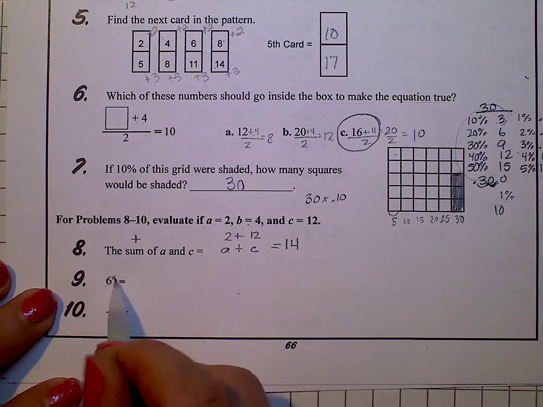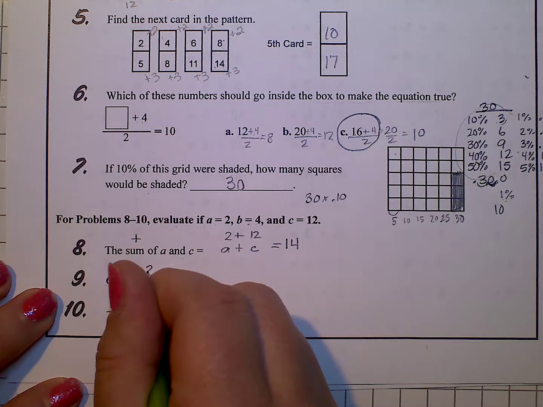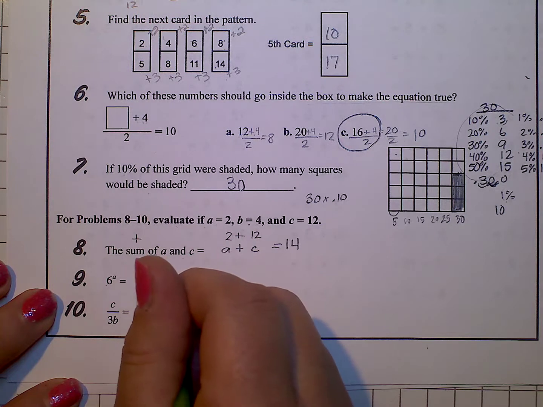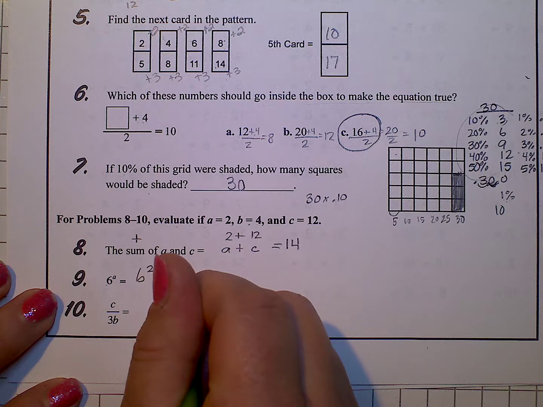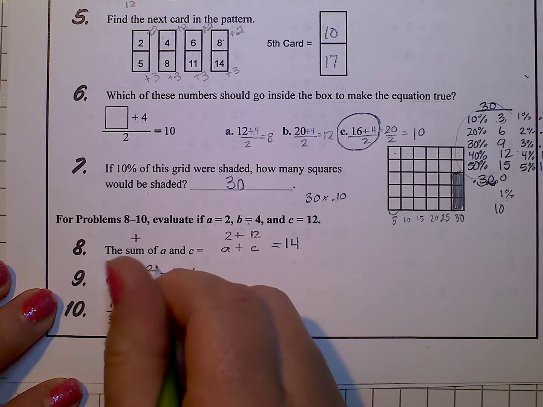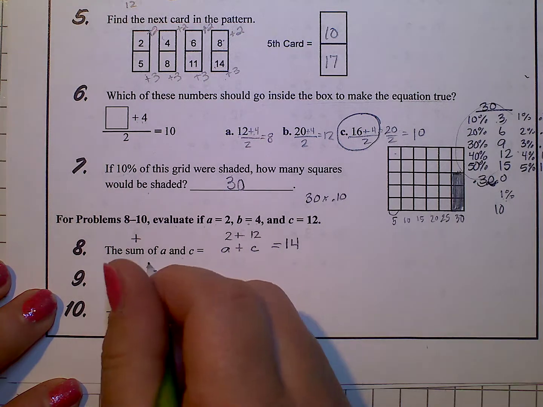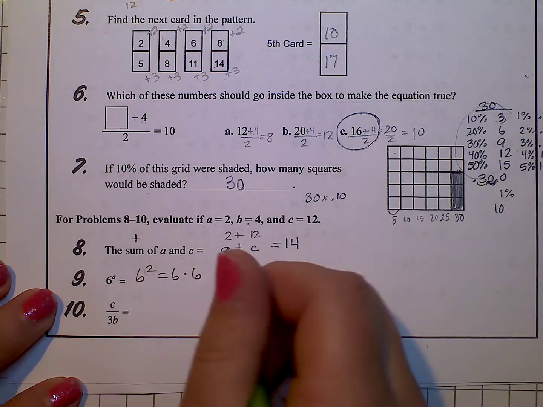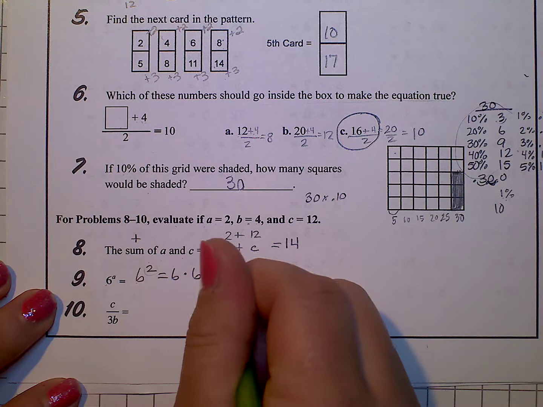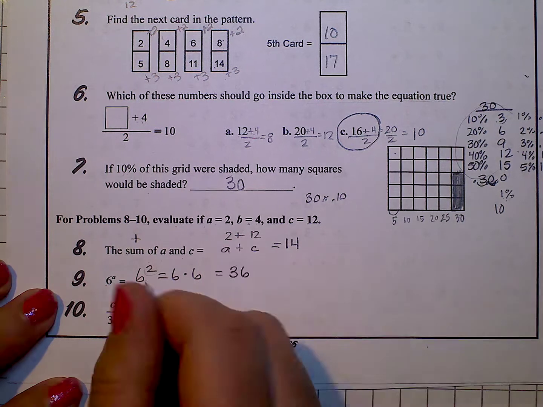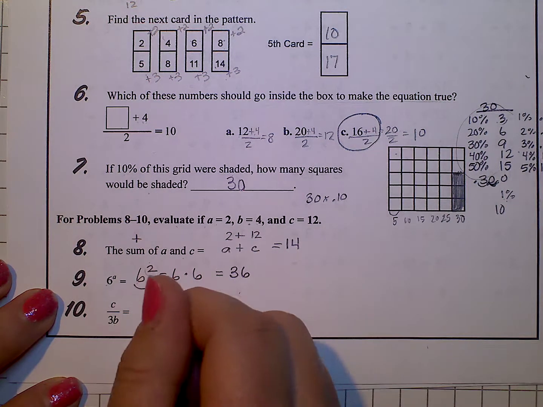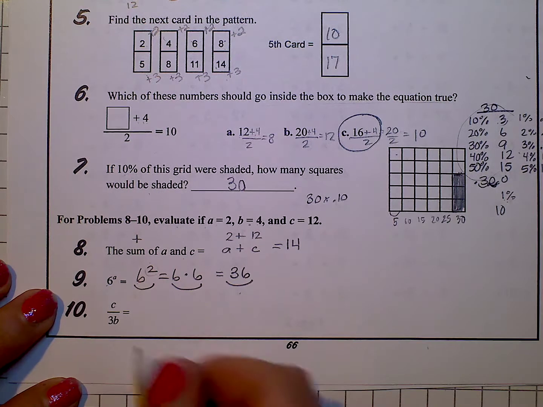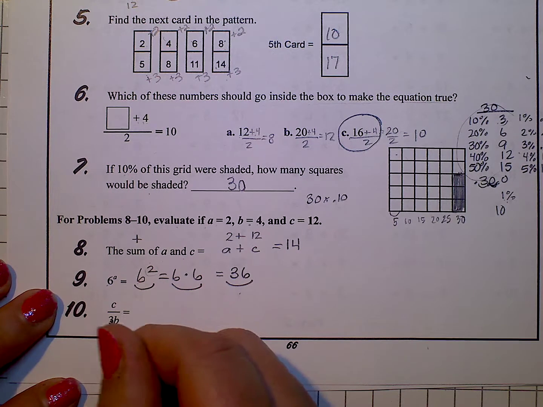Next, 6A. When you do A, it's 6 to the 2nd power. That is not 6 times 2, it is 6 times 6. That's how many groups of that number. So if this was a 10, it'd be 10 groups of 6, but this is a 2, so it's 2 groups of 6, which is the same as 36. So these are all balanced.